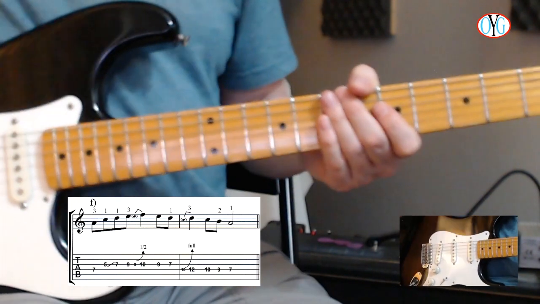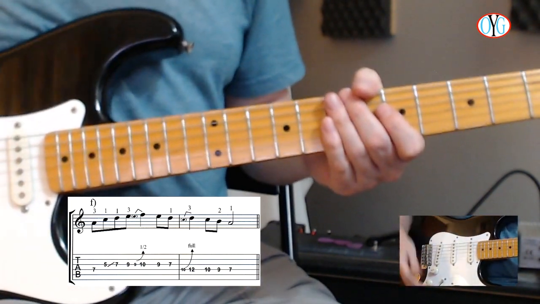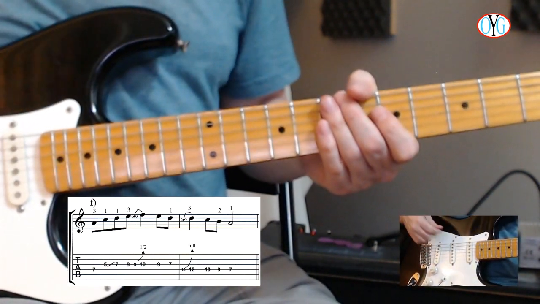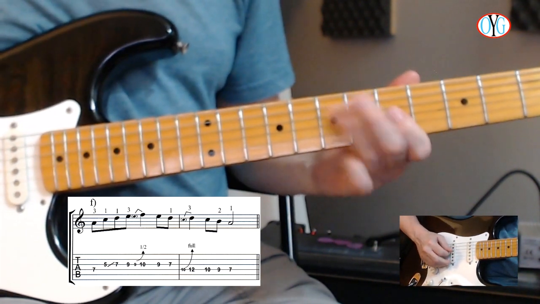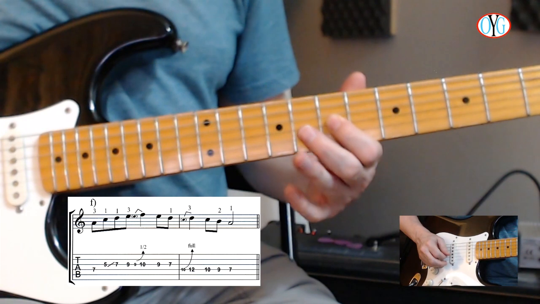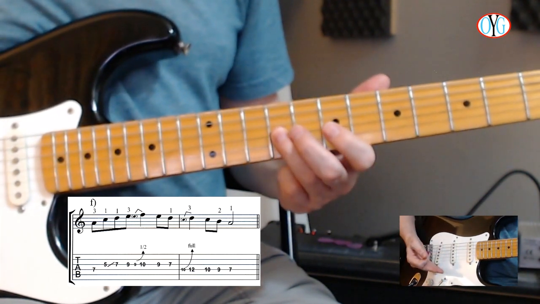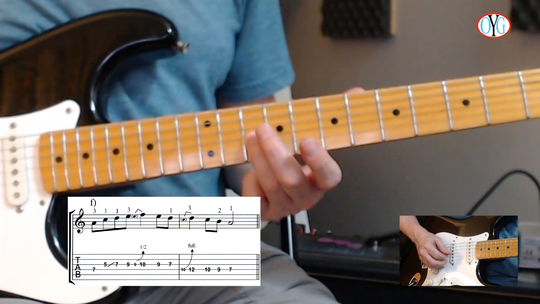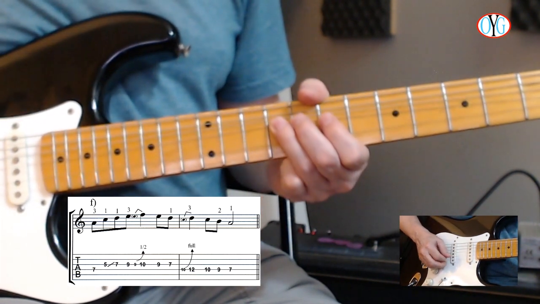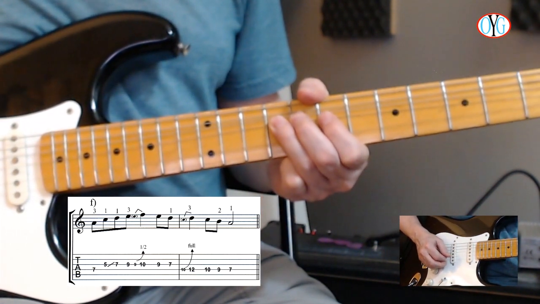This next example, F, we have 2 different bends going on here, and we're moving into the 2nd position as well. There you go. Now, when we reach this E, we're going to do a half step bend up to F. So, right?